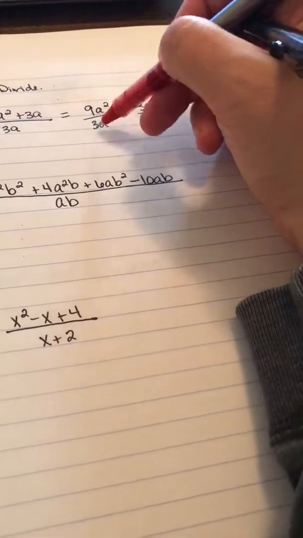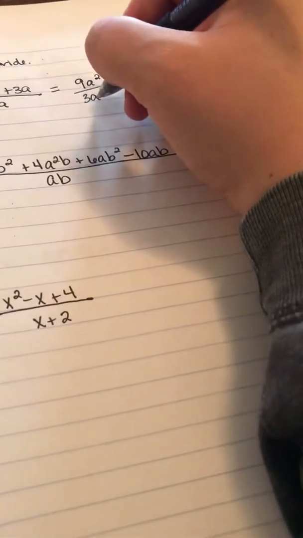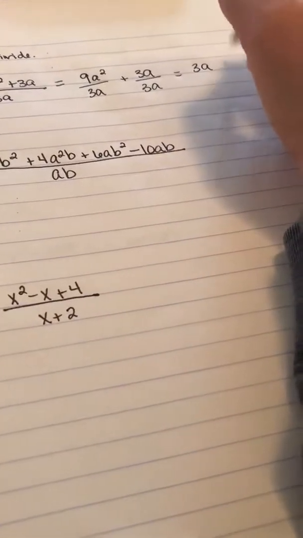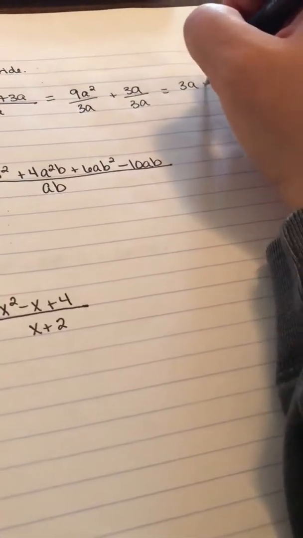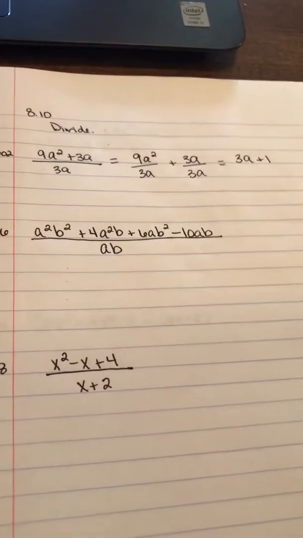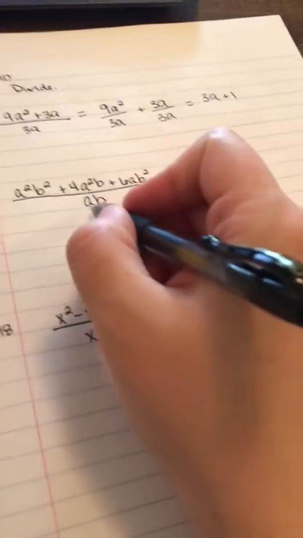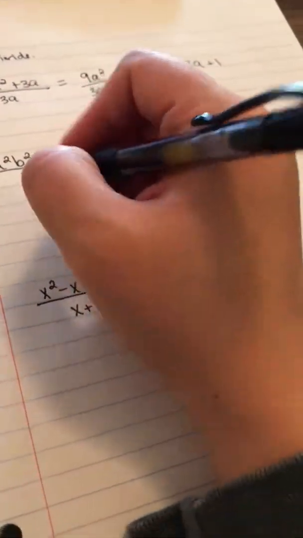So then you divide. 9 divided by 3 gives us 3. A squared divided by A is A. 3A divided by 3A is 1. So if you're dividing by a monomial, just break up each piece. That's the easiest thing to do. So like for this one, same thing. You're dividing by a monomial, so take each piece and divide by that monomial.